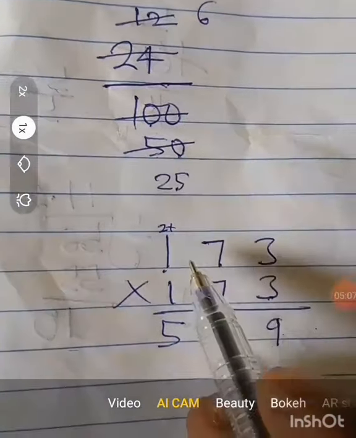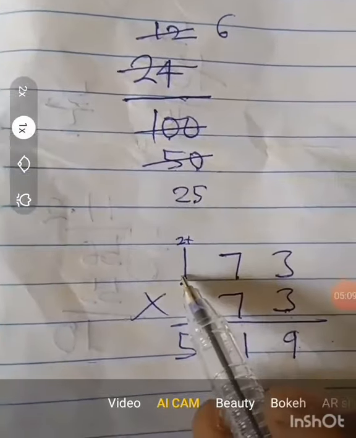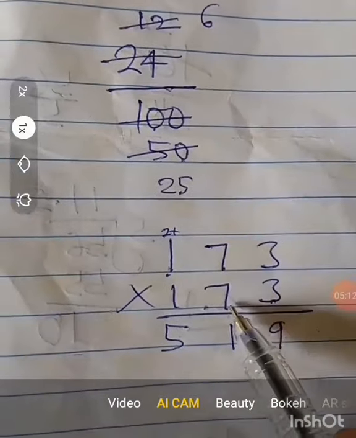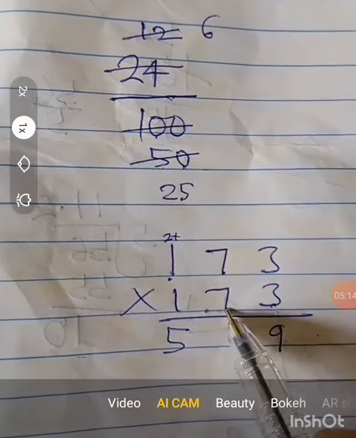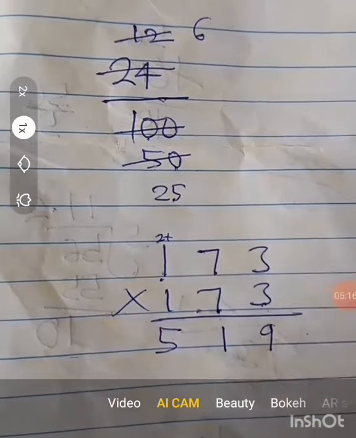That is 3 times 1. 3 times 1 is 3, plus 2, we have 5. Now go over to the next number. The next number is 7. So 7 times 3, you have 21.